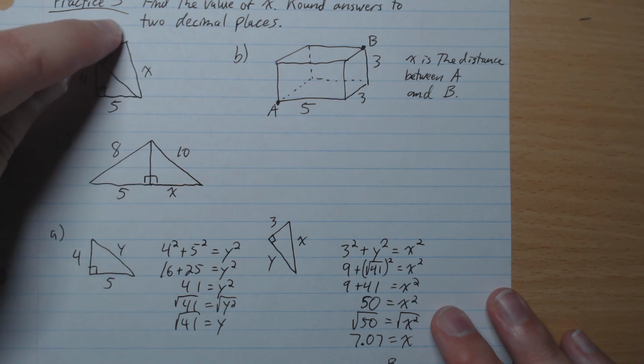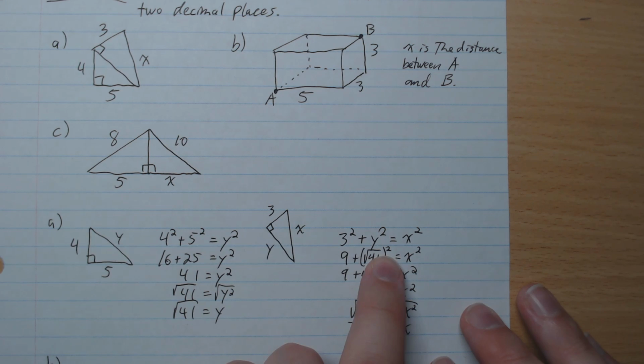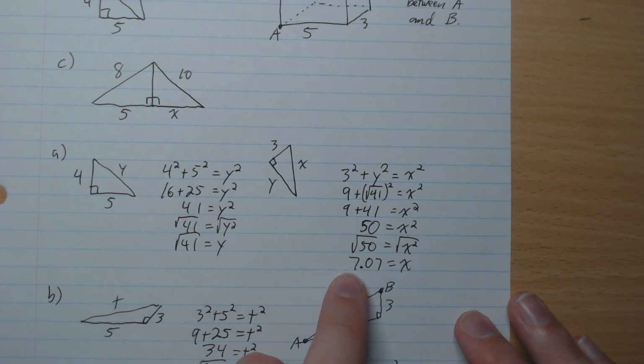And so with this and 3, we can find x, like that. So 3 squared plus y squared equals x squared. Y is root 41. Squared that, so it cancels out. So 9 plus 41 equals x squared. X squared equals 50. Square root both sides, and x is approximately 7.07.